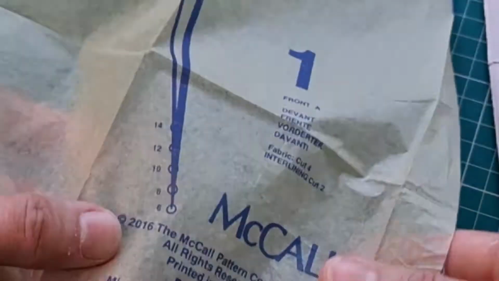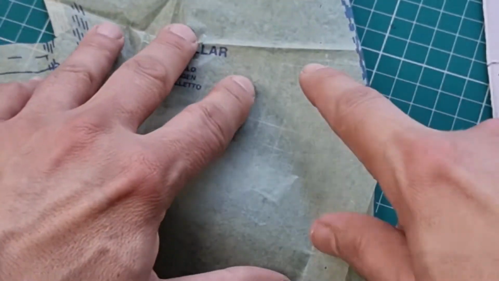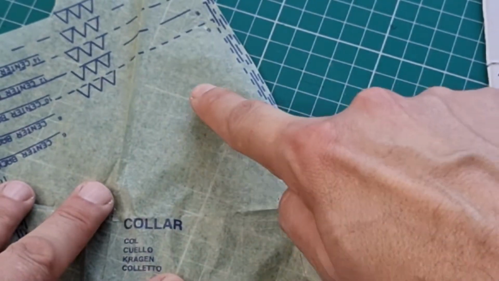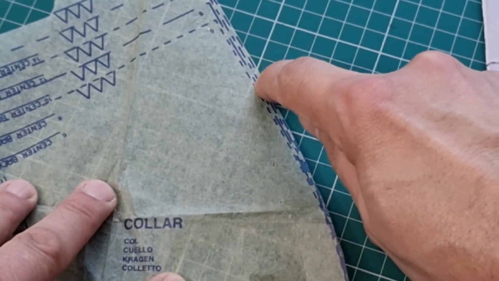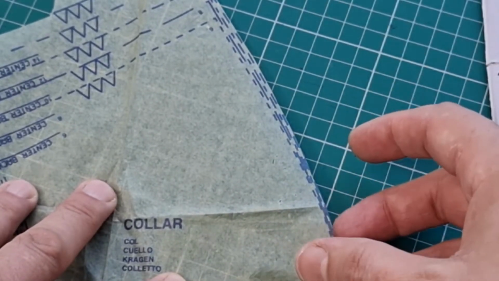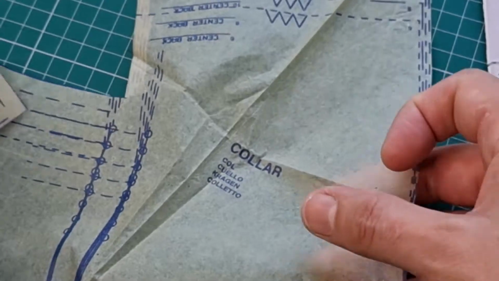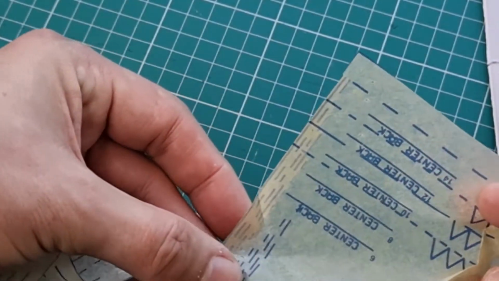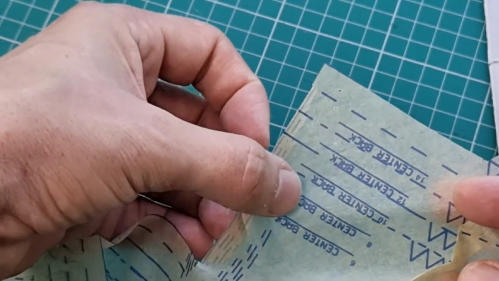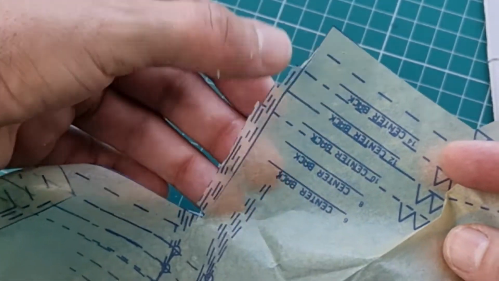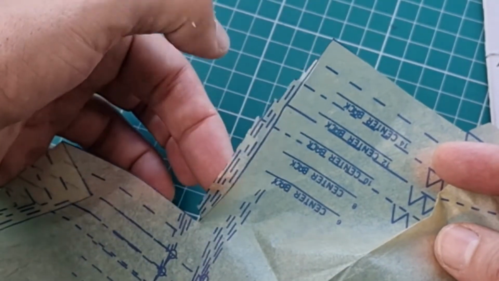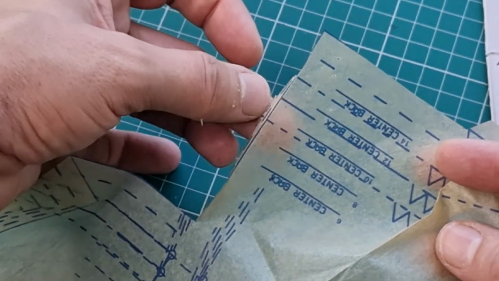If it's got curves anywhere, like along this front edge, which is a princess seam, I would just make notches and fold it over and cut it. And as you can see here, that is folded on the size 14 line, or the size 14 marked line, because the other sizes are here, and I've already folded that through.